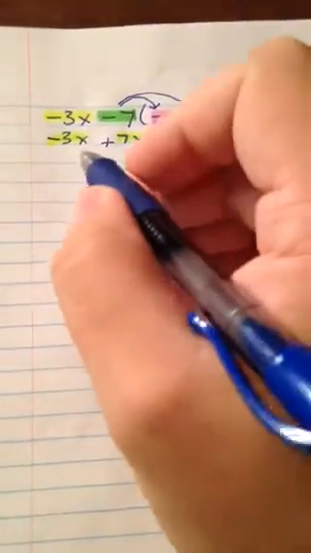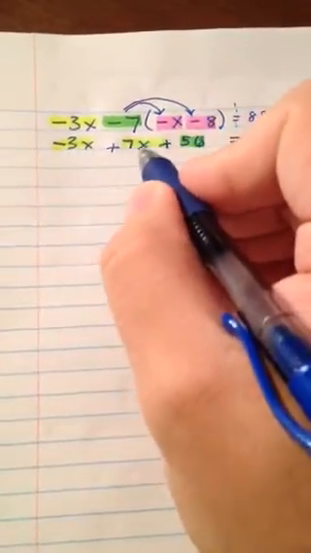Alright? I now have to incorporate anything that looks alike. And I notice that I have an x and an x and a number and a number. Notice that this number's on the other side of the wall, so I'll have to deal with that later, but I can combine the two x's. So negative 3 plus 7x.